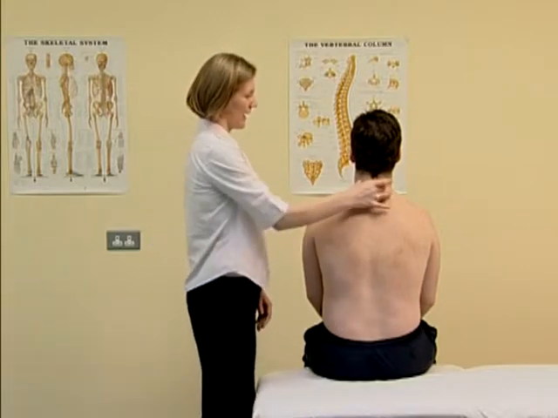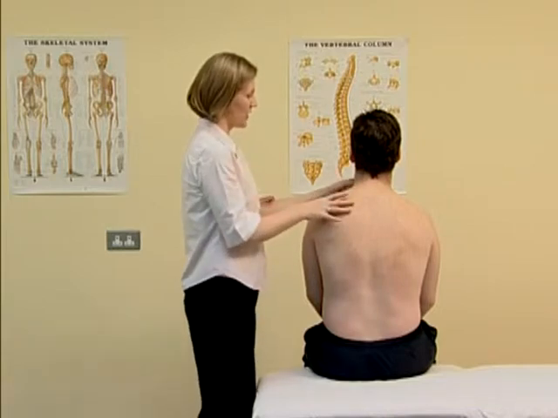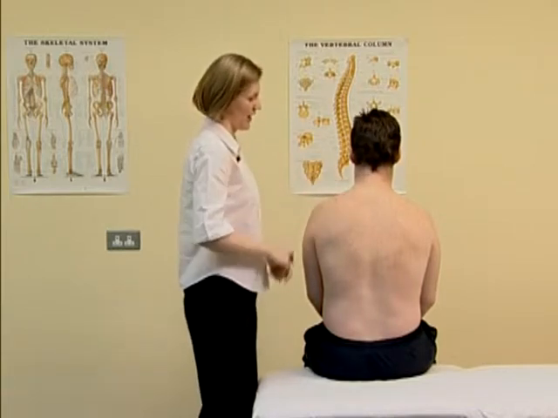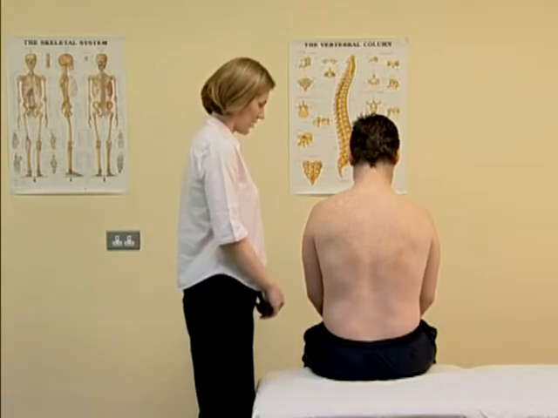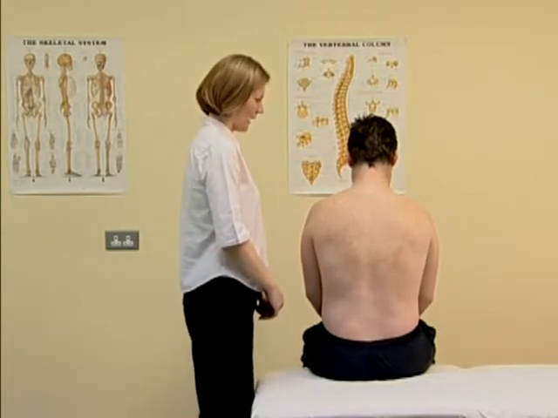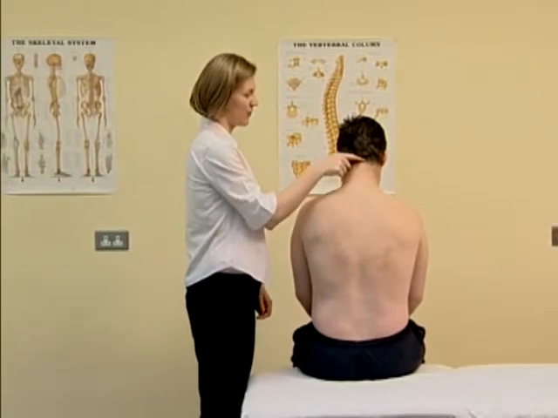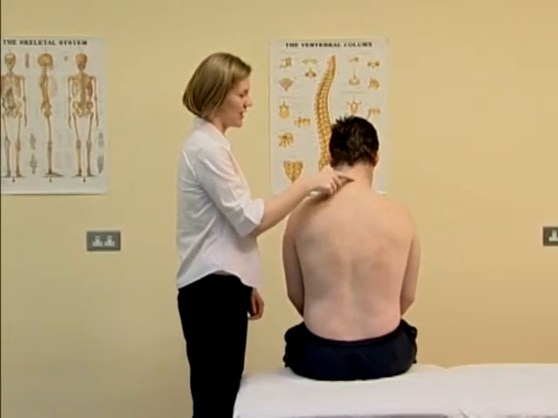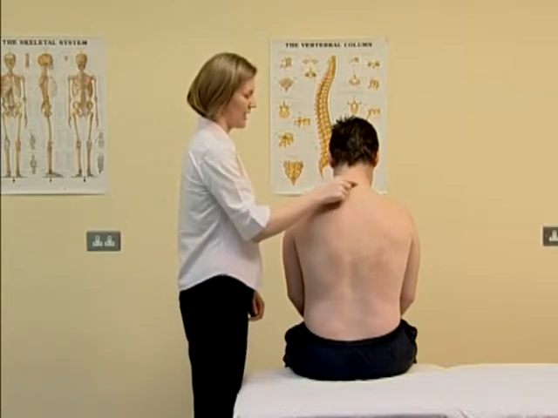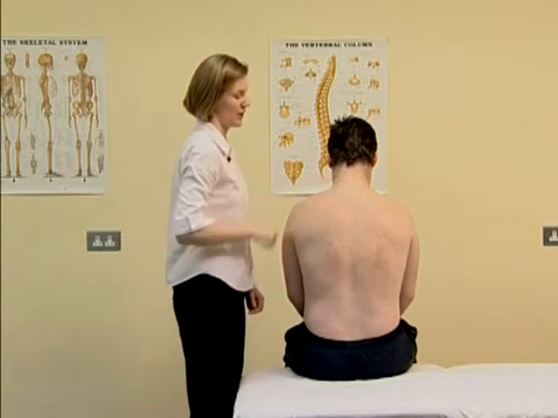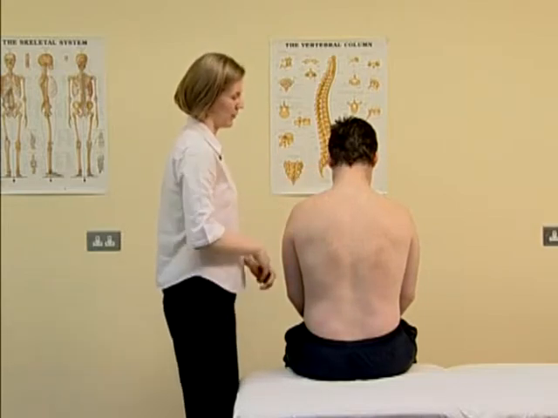So in looking at flexion, I'm going to ask Dave now to bring his chin down to his chest as if you're curling your chin in. And again, we're looking for the available range, going right down as far as you can, tucking that chin right in. Okay, and again, we are looking at the shape of the curve as he goes down. And you can see here it stays quite straight here. And again, you can often observe if there is any movement in the lower cervical region, or if there's too much movement in the lower cervical region versus the upper cervical region.